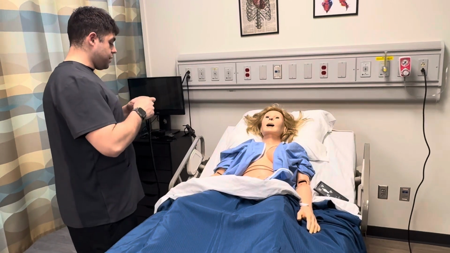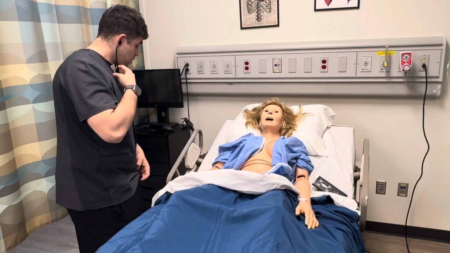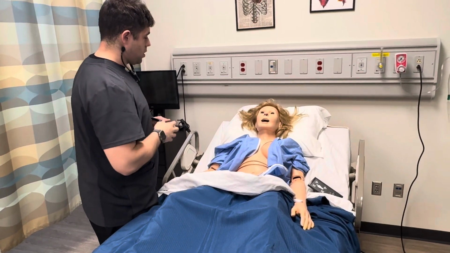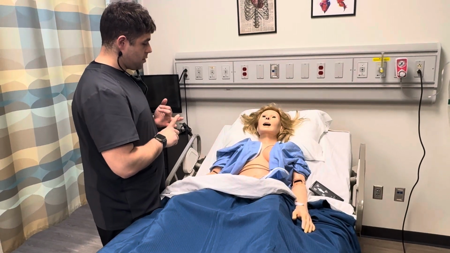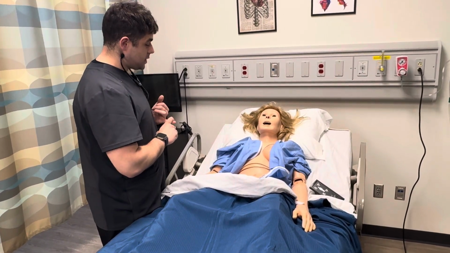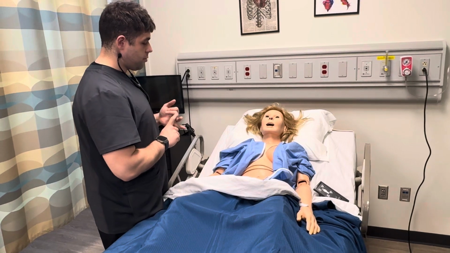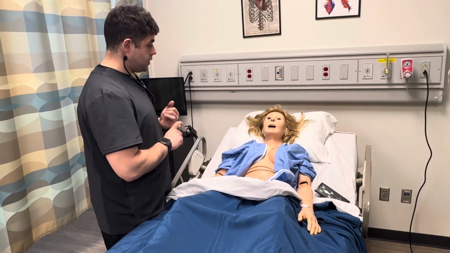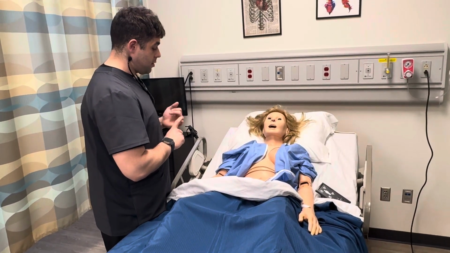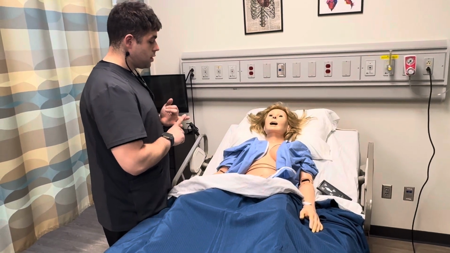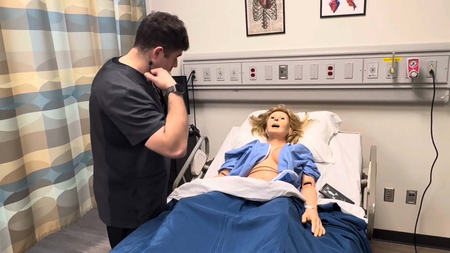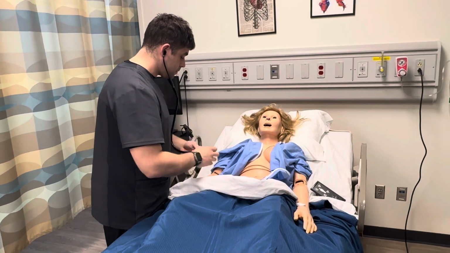Now I'm going to auscultate her bowel sounds. When was the last time you ate? What did you eat? Do you have a history of any gastrointestinal issues? Do you have any trouble with voiding? Any trouble with incontinence? Any trouble with constipation or diarrhea or blood in your stool? Assuming the answers to all those questions are no.